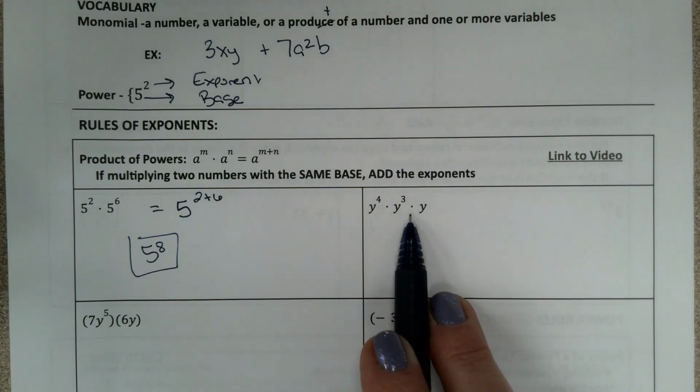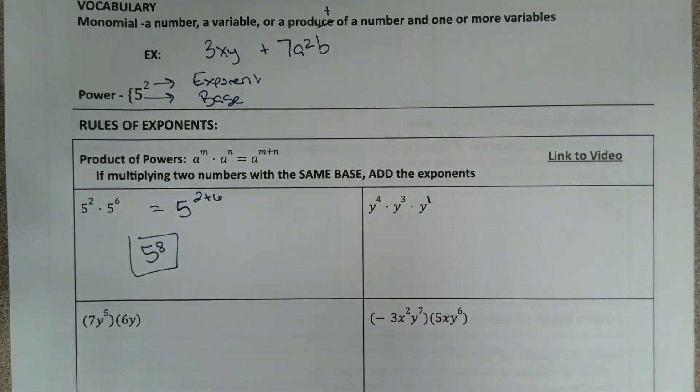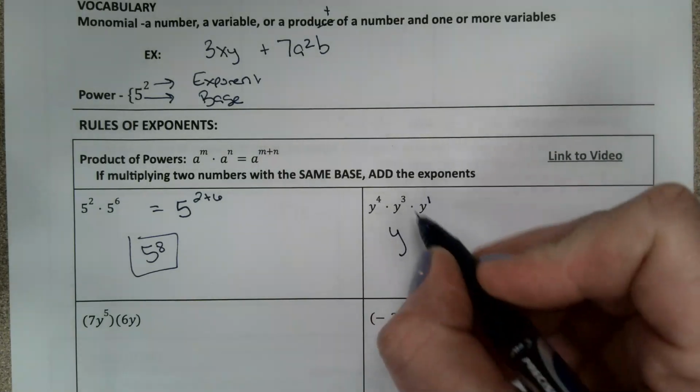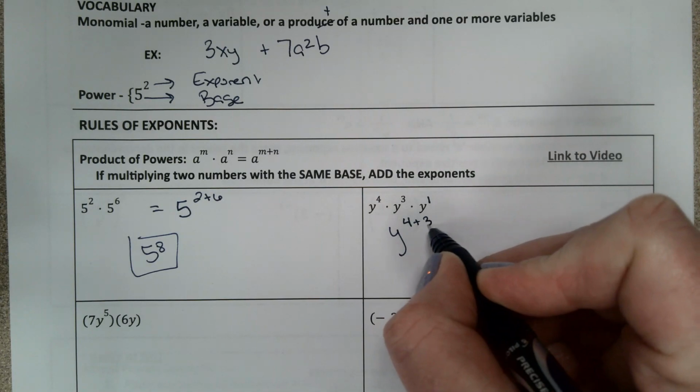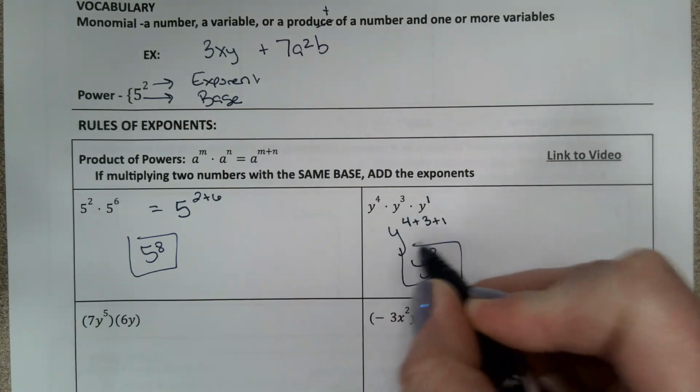Here, my bases are variables. This y that does not have an exponent, there's always an implied 1 there. So you add the exponents. 4 plus 3 plus 1 would give you y to the 8th.